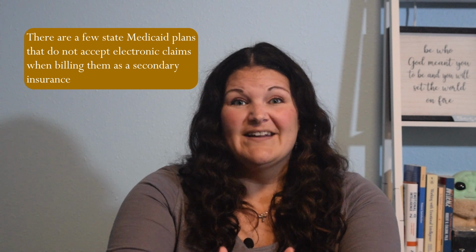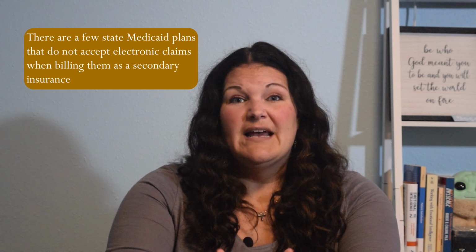There are some states that if you bill their Medicaid plan as a secondary, they do not accept electronic claims. That means you would have to have them submitted on paper, like old school on HCFA 1500 forms. And sometimes they require a little bit additional information on those forms as well. For example, Medicaid of Texas does need paper HCFA forms, and I think they're in the process of changing that over to accepting the electronic claims.